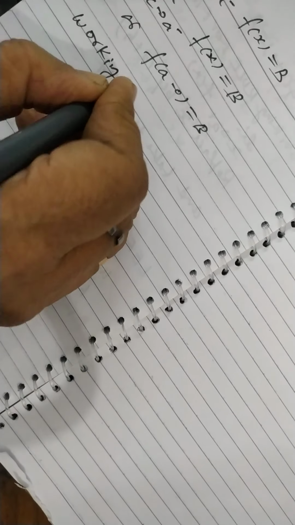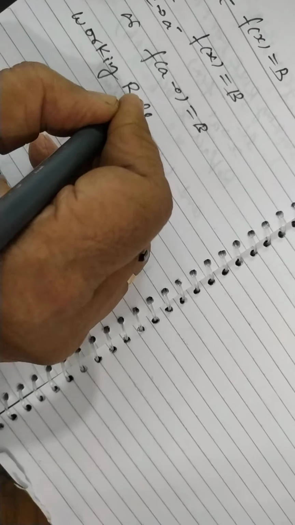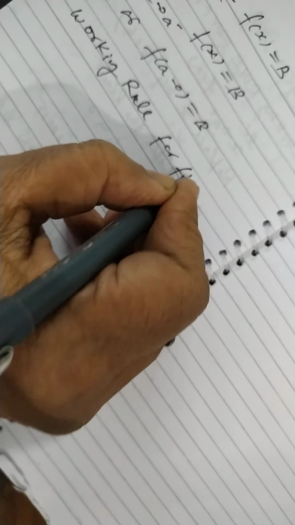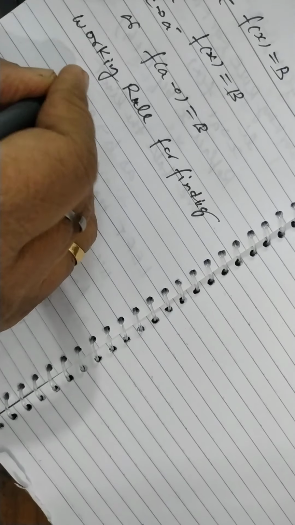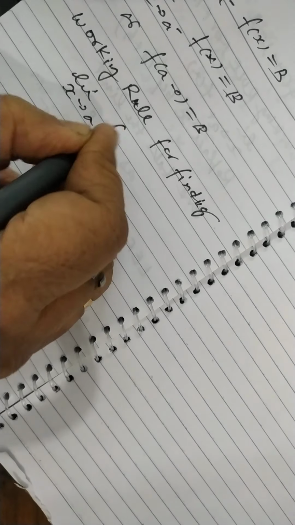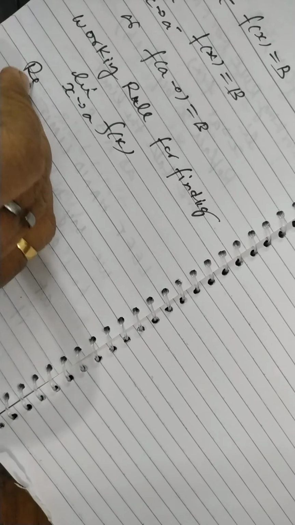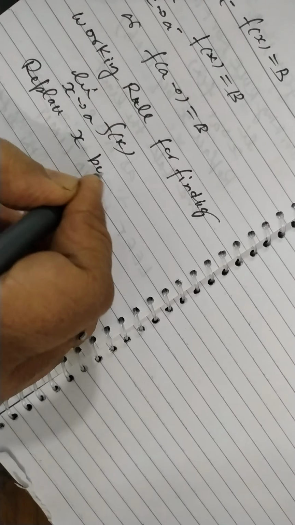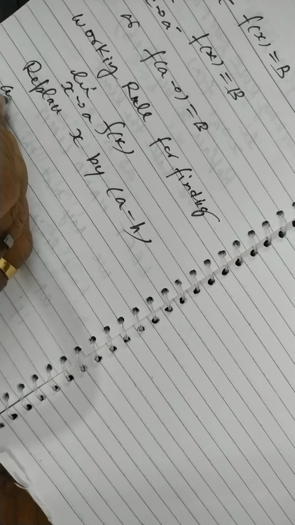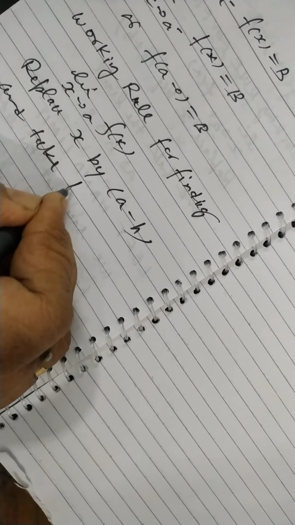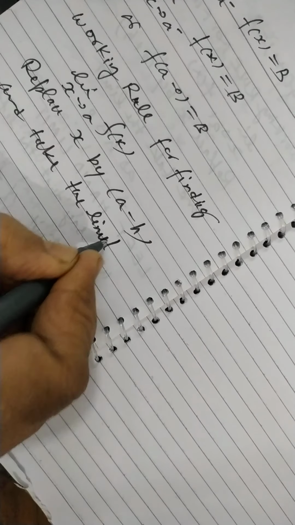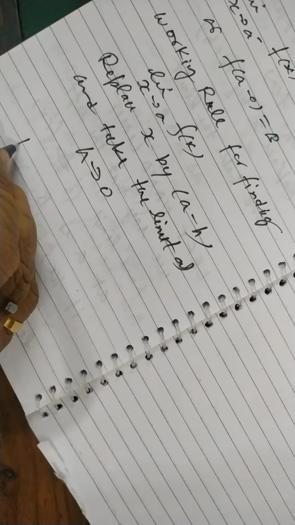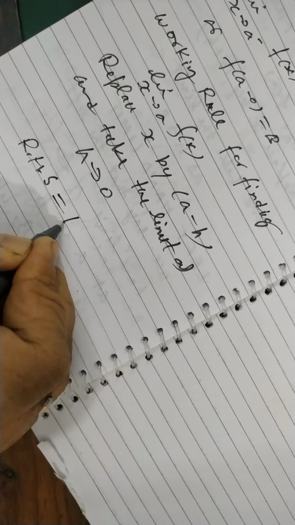Working rule for finding limit x tends to a minus f(x): replace x by a minus h and take the limit as h tends to 0. If right hand side limit equals left hand side limit, we can say the function is continuous.